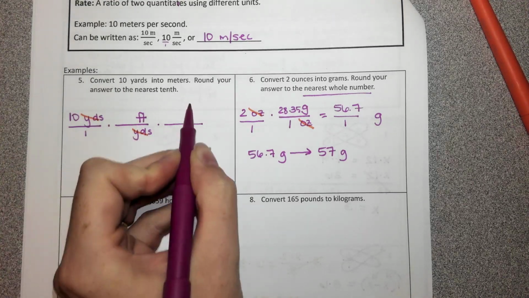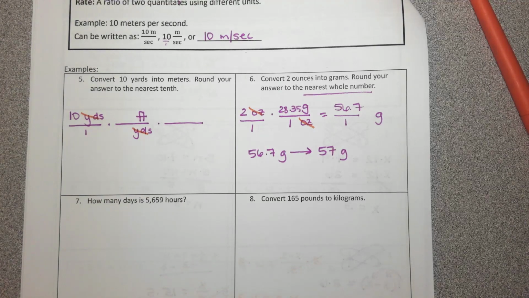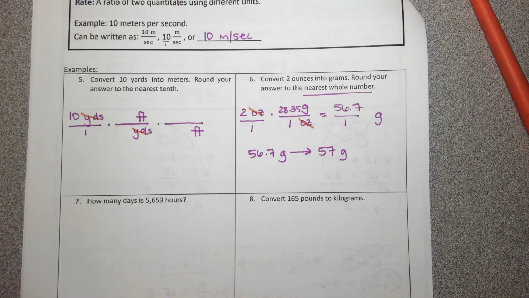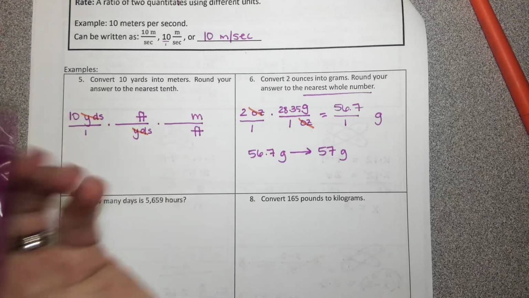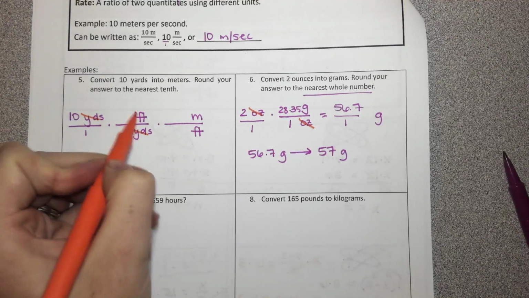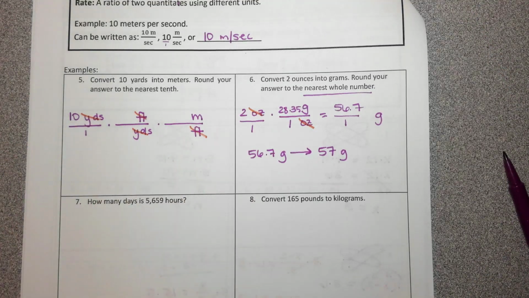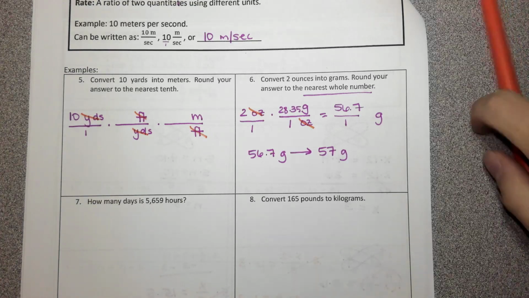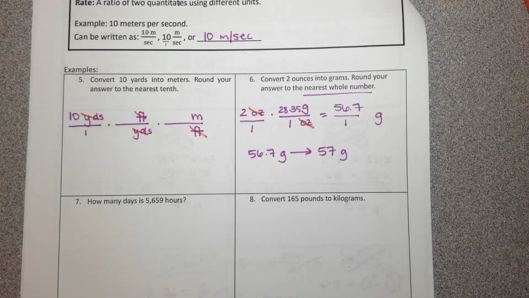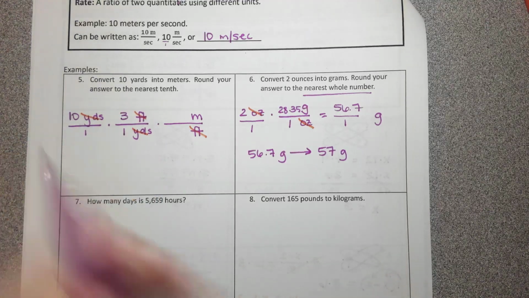Is feet going to go on top or bottom if we want it to cancel? Okay, and what are we trying to end in? All right, this is going to give us an answer in meters because the feet are going to cancel. And let's see what we get. All right, what was the conversion from yards to feet? Is there 3 feet in a yard or 3 yards in a foot? 3 feet in a yard. 3 feet in 1 yard.